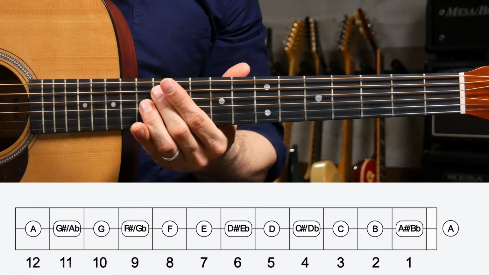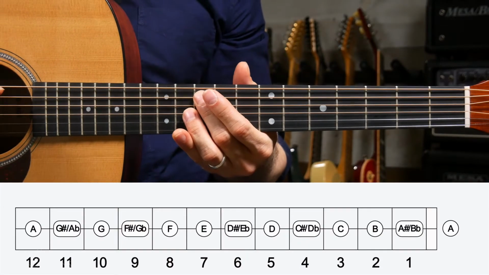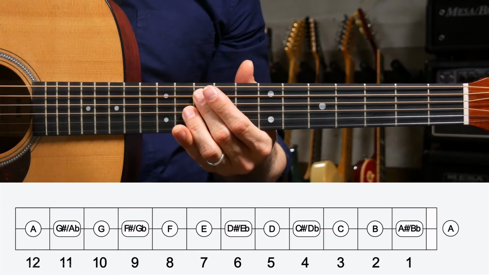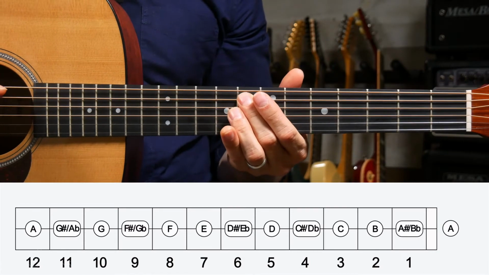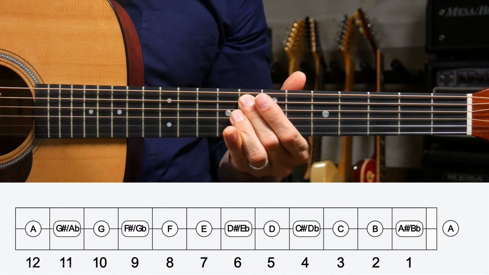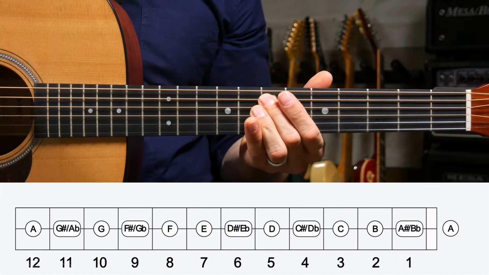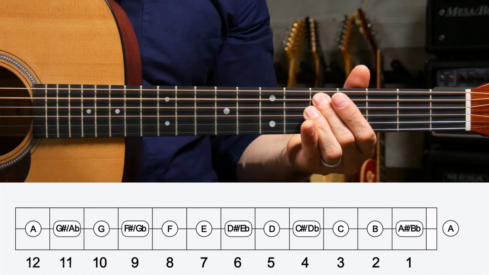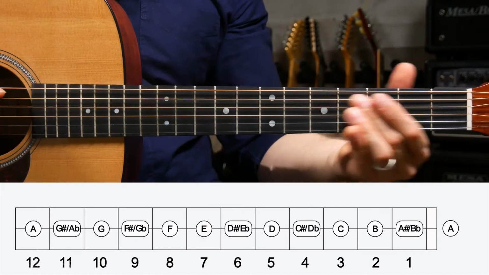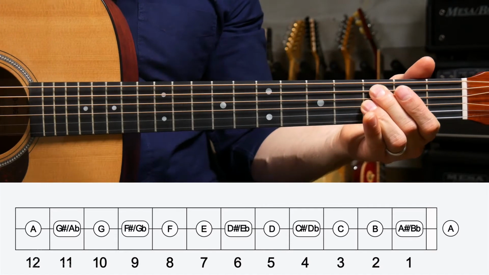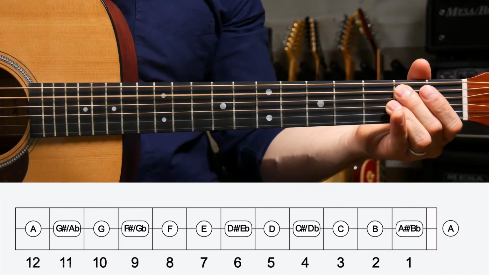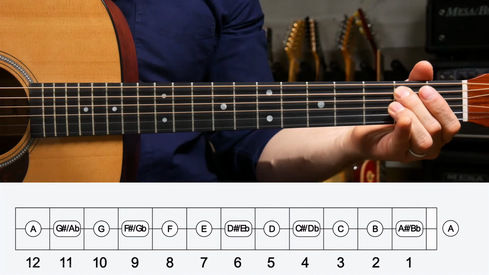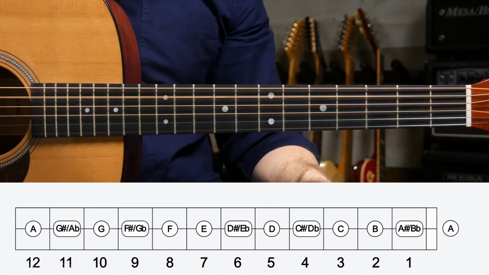So A, down to a G, 10th fret. Down to an F on the 8th fret, down to an E on the 7th fret, the 5th fret is a D, C on the 3rd fret, B, because of our B, C, E, F rule, on the 2nd fret, and then back to an A. And this is how you want to practice this at first.